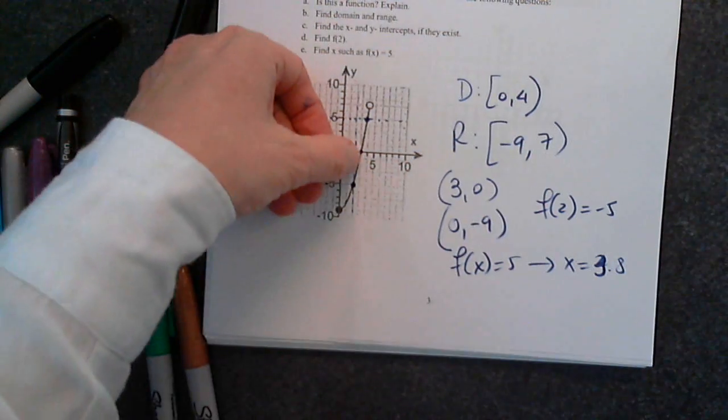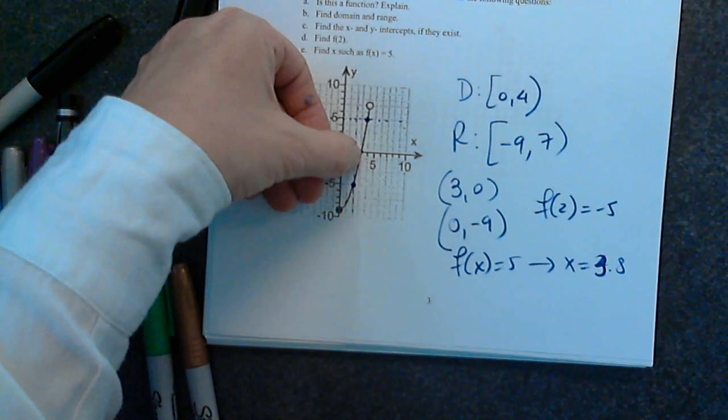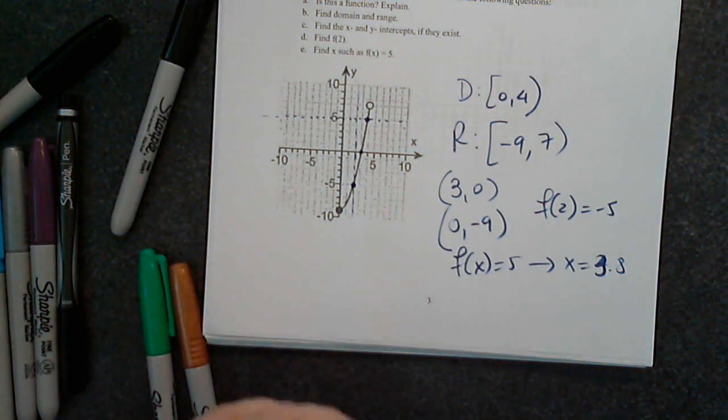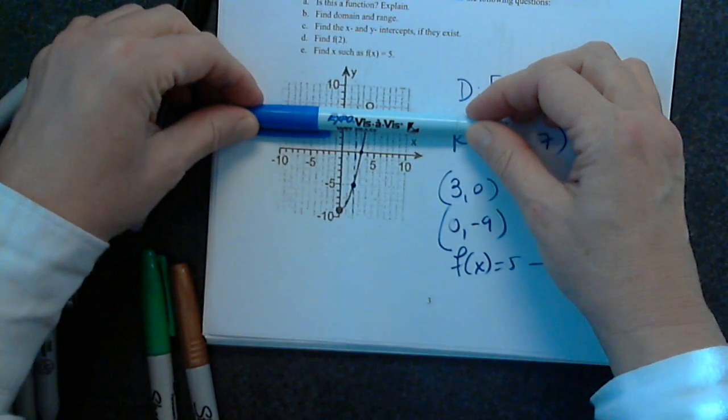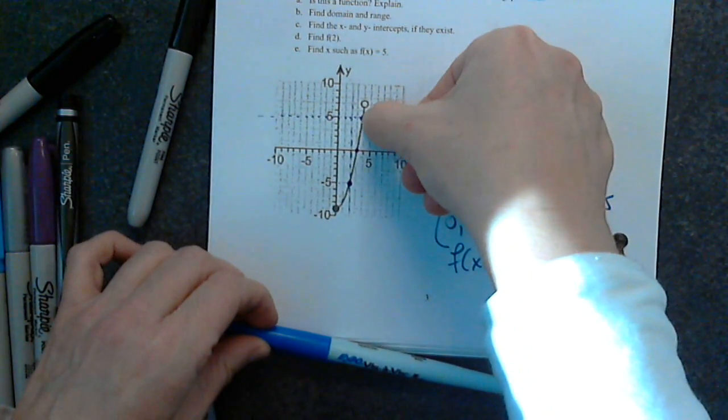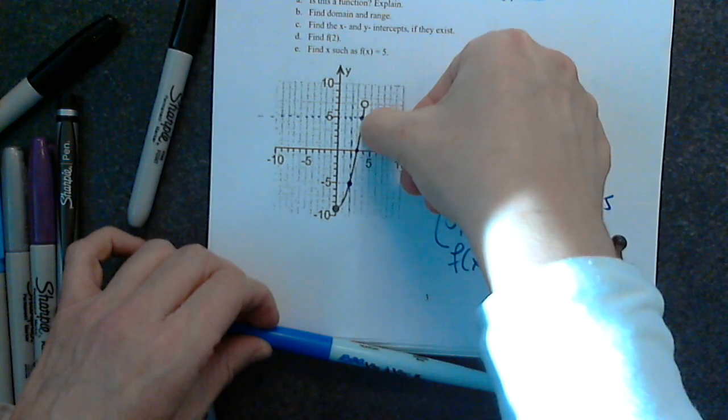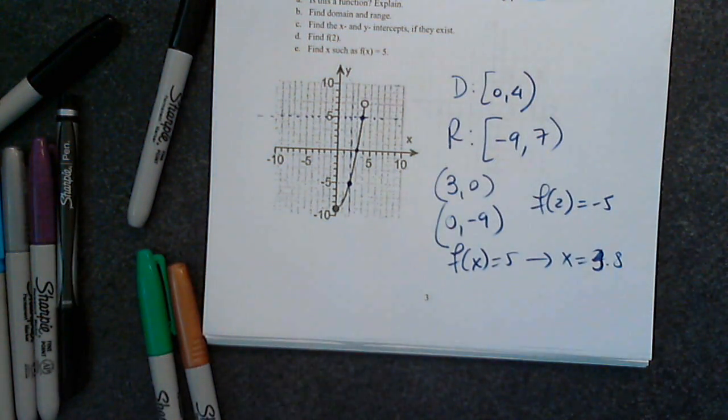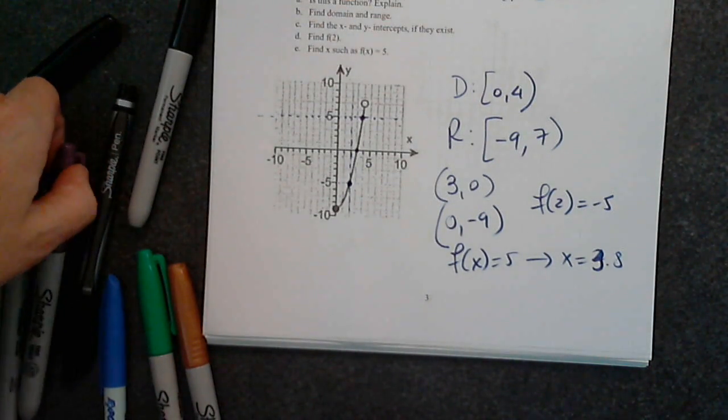Because at 5, we considered at 5 to be 4, so obviously at 4, when y equals 5, it's a little bit before 4. So I said approximately 3.8. Yes? I just want to make sure. Yes. For A, what is the function explained? What's a good test answer for explaining?